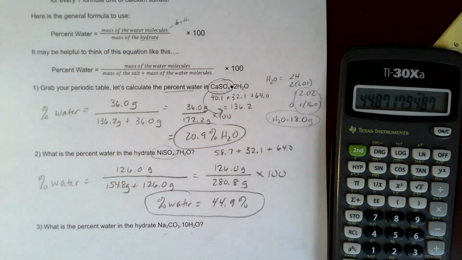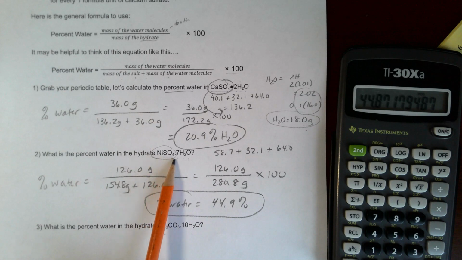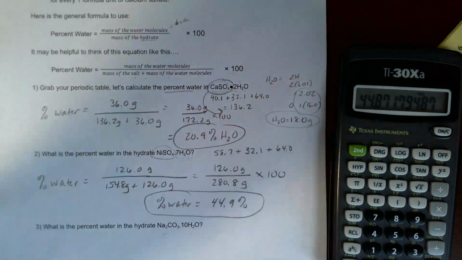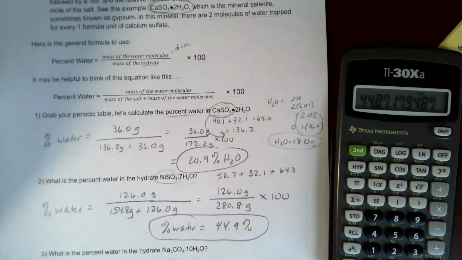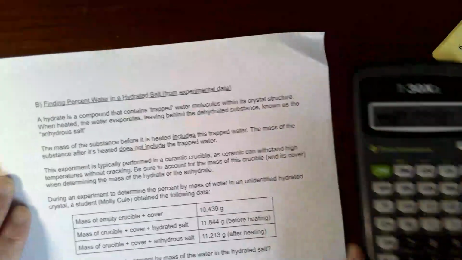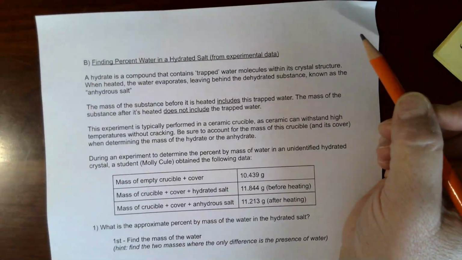Okay, but in reality, or at the lab bench, you would be starting with the hydrate, like you might have a sample of nickel sulfate heptahydrate, and you put it in a special ceramic container called a crucible. You heat it. After you heat it, the water is all dissipated and you are only left with the nickel sulfate. So we can also figure out percent water in a hydrate by doing lab work, by doing an experiment. Okay, and so that's this next part of this lesson.